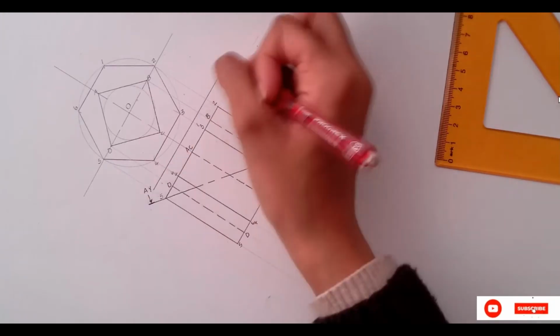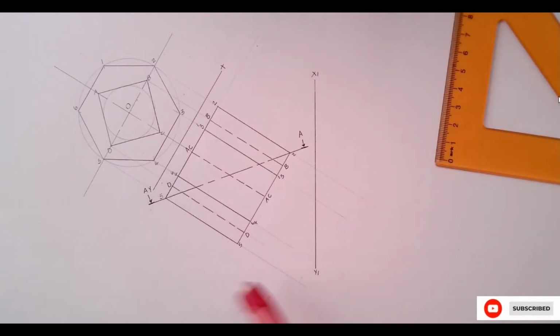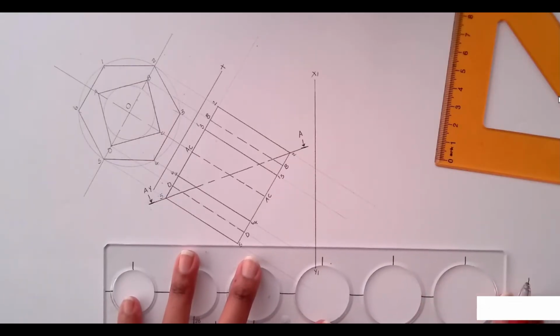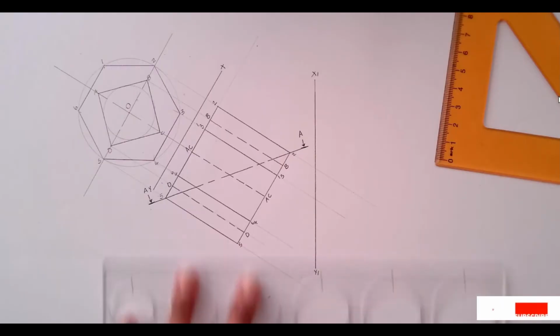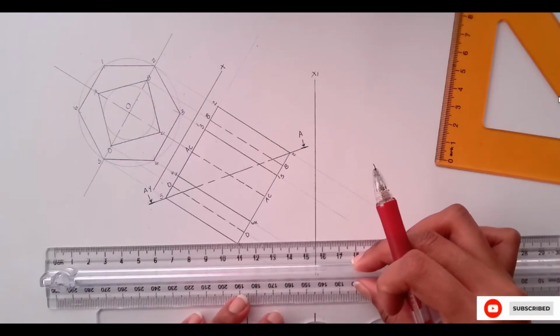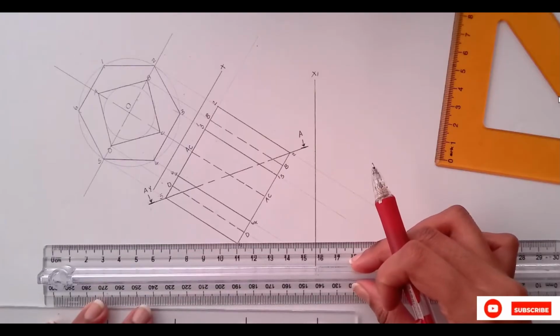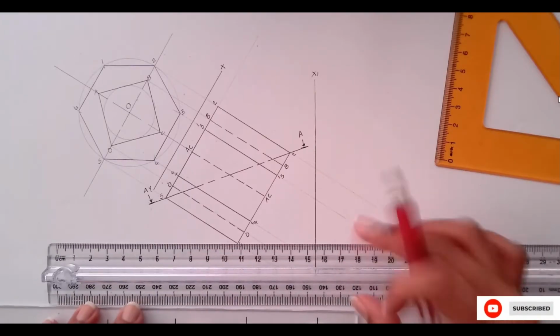So we have the original XY here. So this is a copy of this. Now that I have that, I'm just going to project my points to make sure that they are straight here.